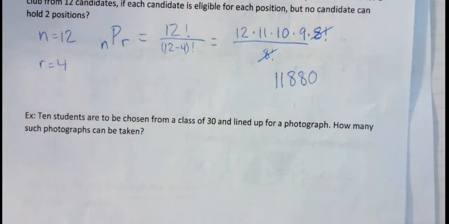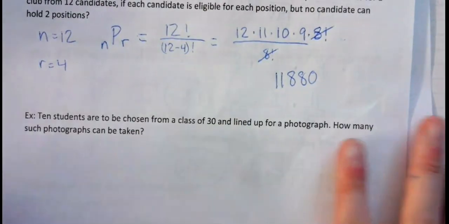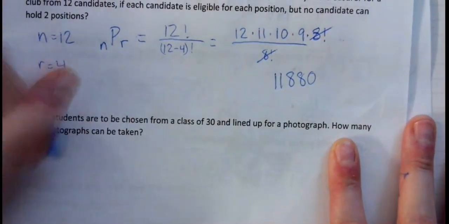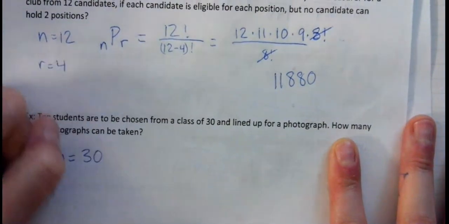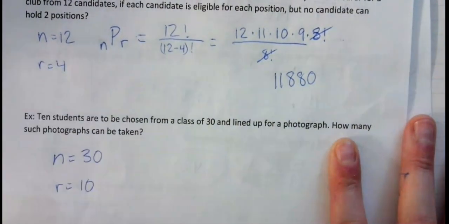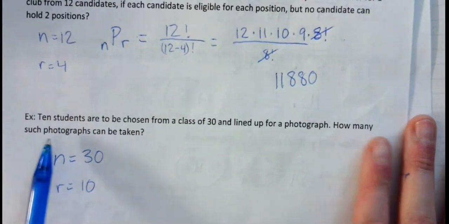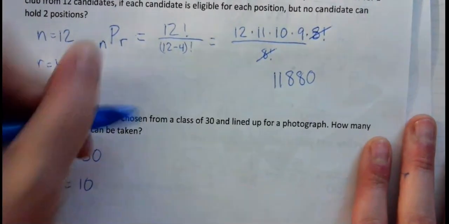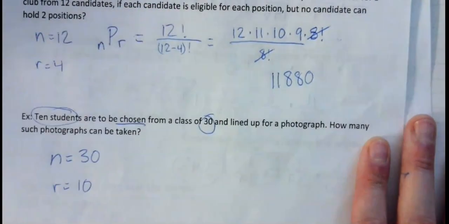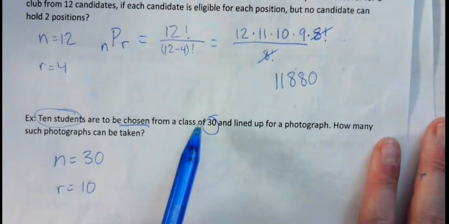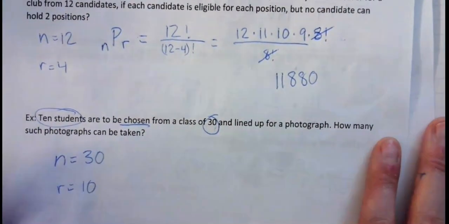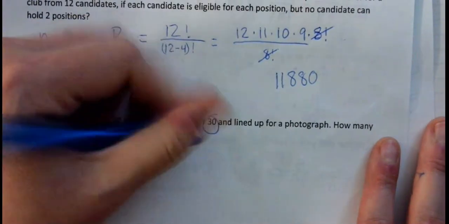So you've got 10 students, and they're chosen from a class of 30. Instead of making 10 blanks and doing 30 times 29 times 28 times 27, like 10 times, that takes forever, I'm going to show you that the calculator can do this for you. R is 10. How do I know it's 10? Because it says 10 students are chosen from 30 students. So total, and then the rest. And then it's written like this.